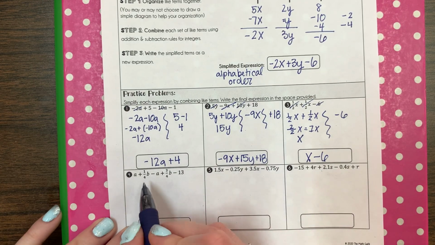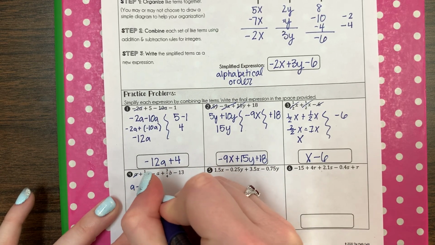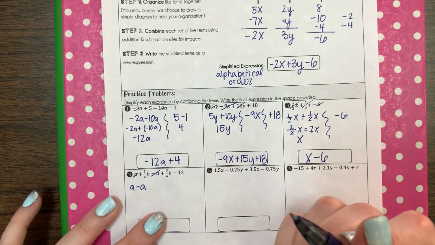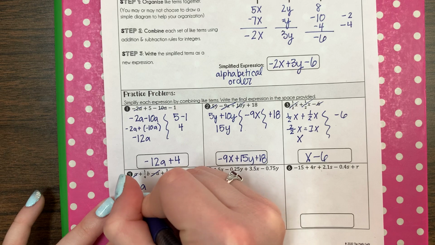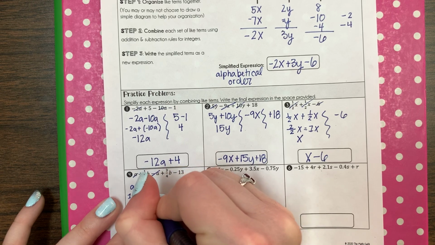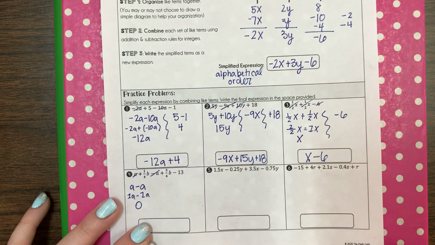Number 4, the first one we have is a. We also have a -a, and we don't have any other a's. So a minus a, well, this is the same as 1a minus 1a. So 1 minus 1 is 0. So those cancel out because they're 0 pairs.